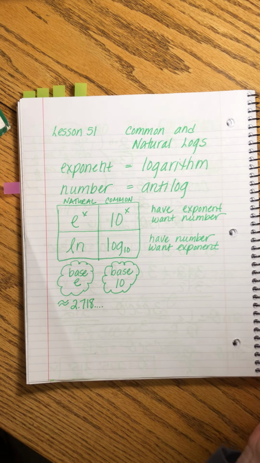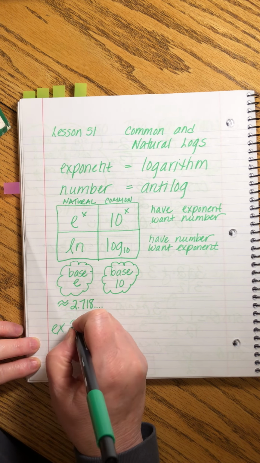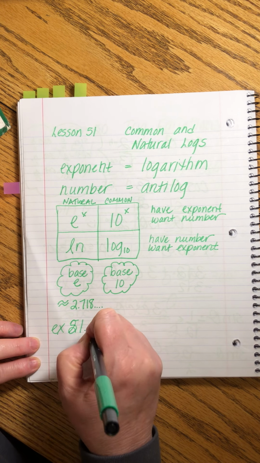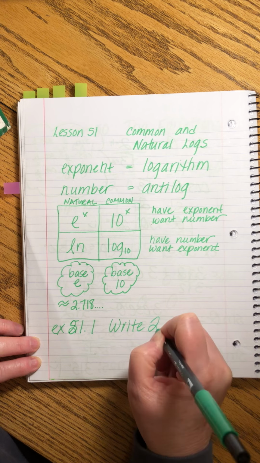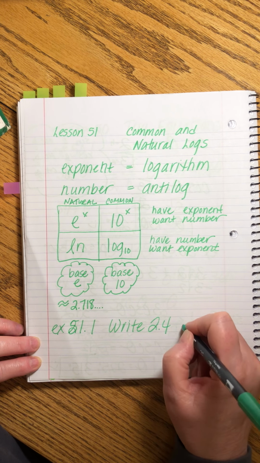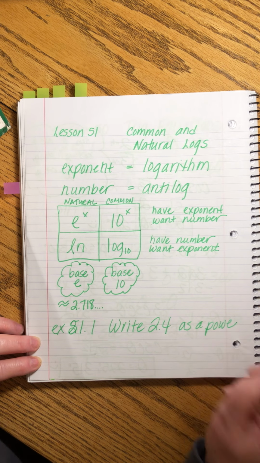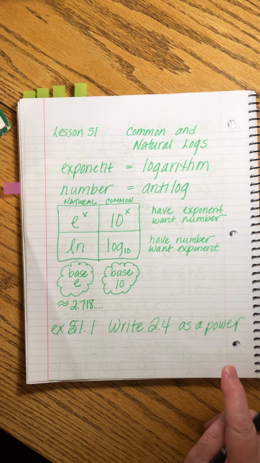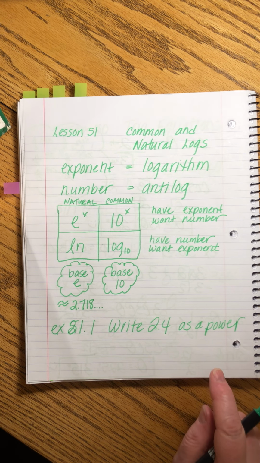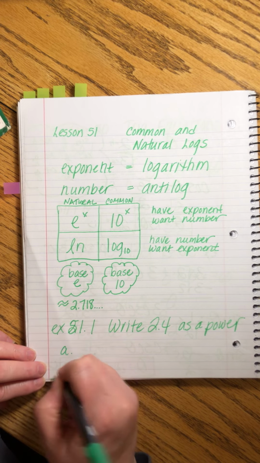Okay? So let's just do the first problem because it's a great example of it. 51.1. It says write 2.4 as a power, meaning write it as a base. Oh, here's the piece we're missing.